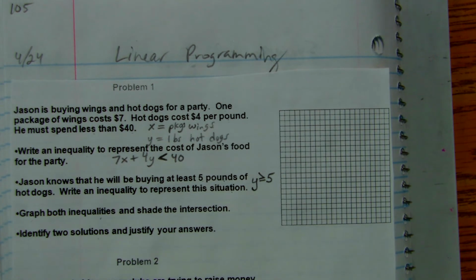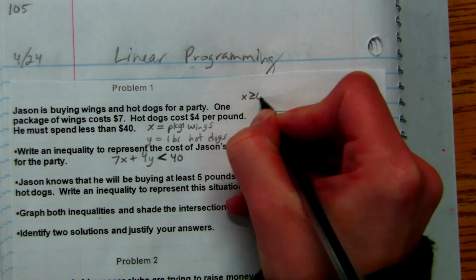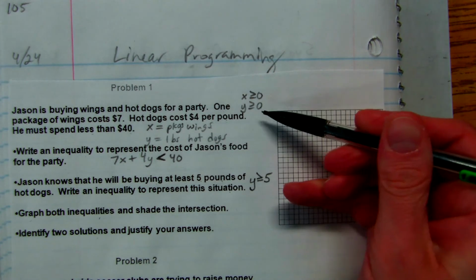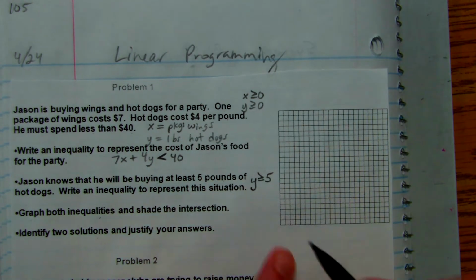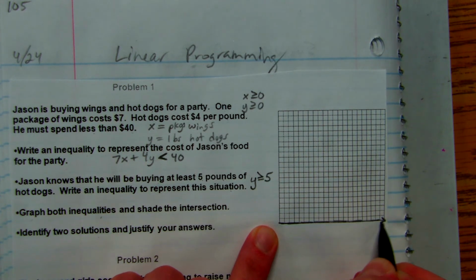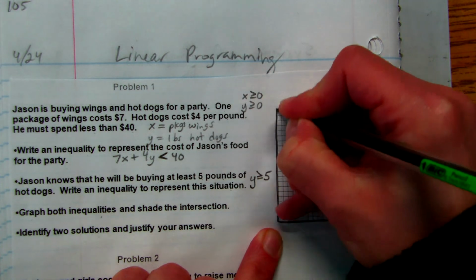So we have to ask ourselves in this situation if we can have any negatives. Are we going to have negative pounds of hot dogs? No. So sometimes they will actually go through at the beginning and say x is greater than or equal to 0, y is greater than or equal to 0, and make that part of your constraints. The way that I like to handle that, if we know that everything is positive, I just put the x-axis at the bottom of my graph and the y-axis at the left edge.